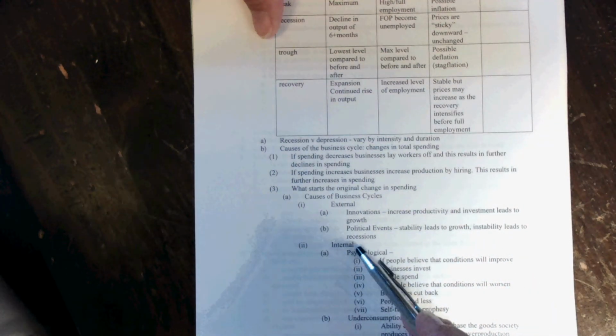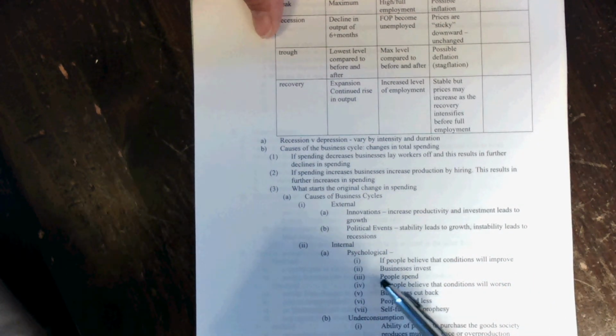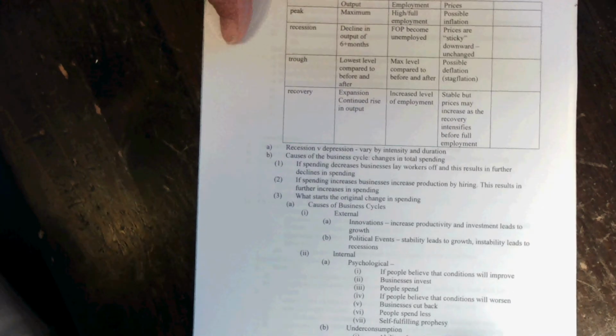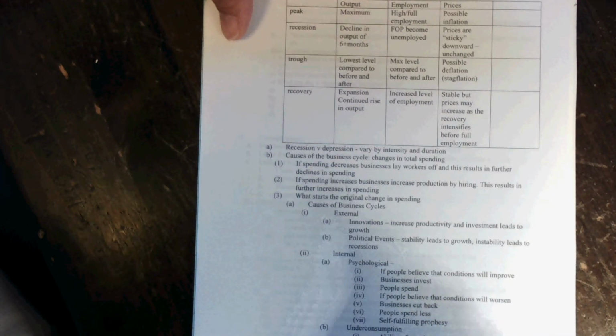Now, internal is psychological. So if you've ever heard the president get on TV and say everything's okay with the economy, we're getting through this, what he's doing is he is trying to make you feel better about the economy. And if you feel better, you may spend more. So FDR did this with fireside chats during the Great Depression. It's an attempt to psychologically make people feel more comfortable and increase their consumption.